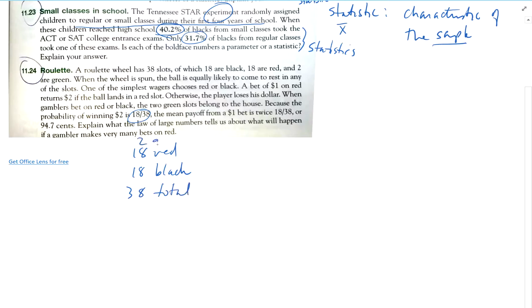Total, so there's 2 green. Okay. The probability of winning $2 is 18 out of 38, because that's red or black, right? If you bet on red, it's 18 out of 38. Black, it's 18 out of 38. Okay. And the mean payoff is going to be 94.7 cents. Slightly less than $1. And again, we're going to learn how to calculate that coming up in the next chapter or 2. But for right now, this is what the casino pays.